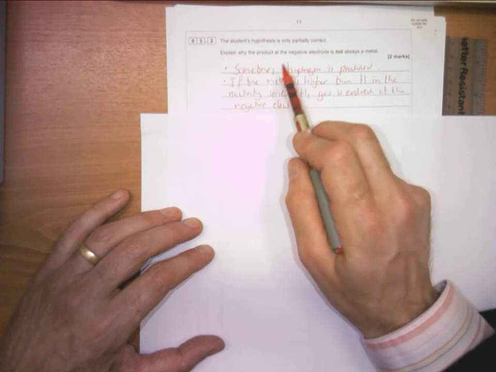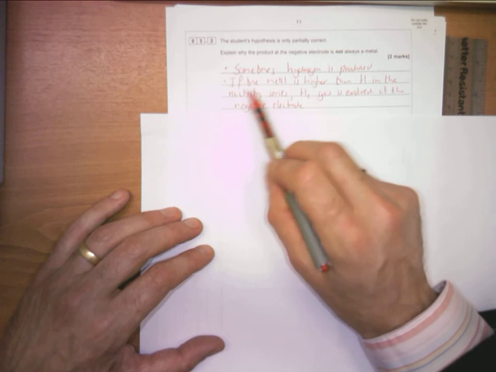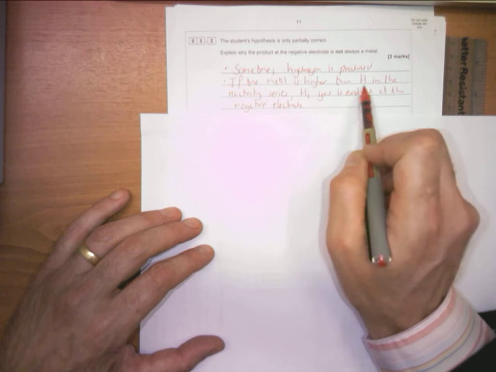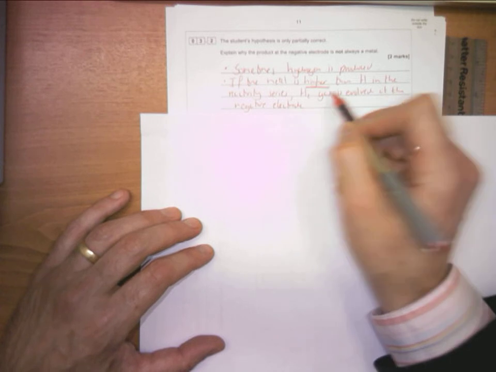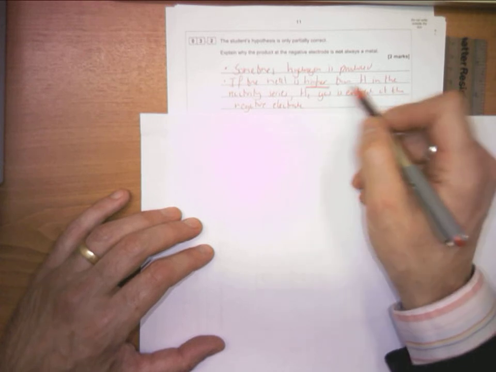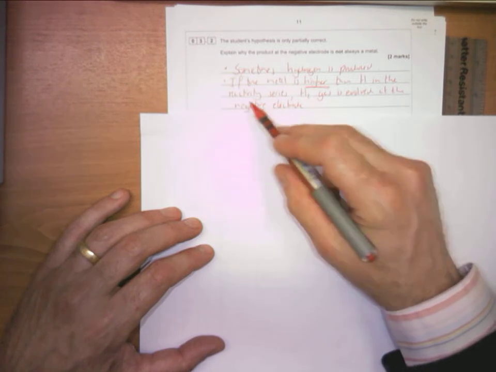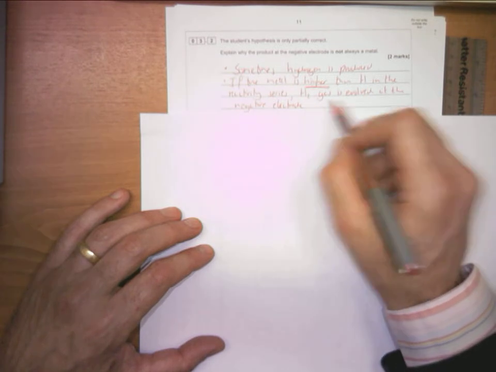That's all they're asking for. They're asking for you to state the rule. And the rule is if the metal is higher than hydrogen, and if you use a comparative, you've got to say higher than what, bigger than what. So higher than H in the reactivity series, hydrogen gas is evolved at the negative electrode.